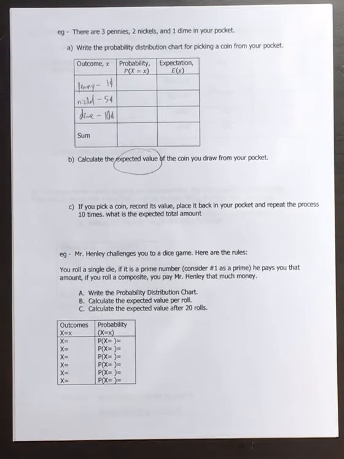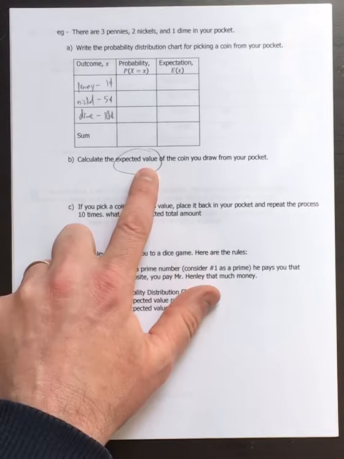Whenever you look at an expected value, what you're actually looking at is what's the expected value of the coin, or what is the expected length of a piece of string, or whatever it may be that you're pulling out of a group. So focus on what the expected value asks for, in this case the value in cents of the coin, and then we can go ahead and figure out the expected value.